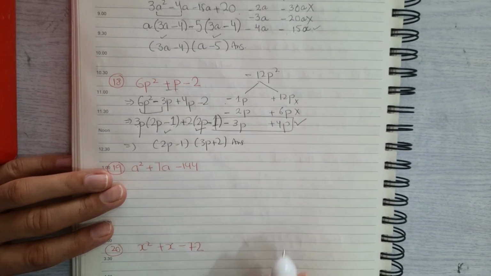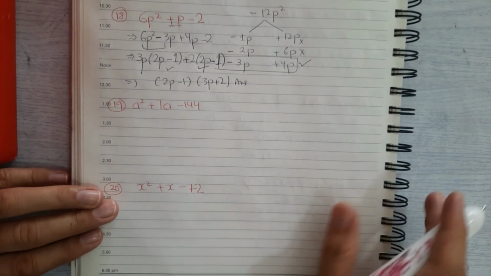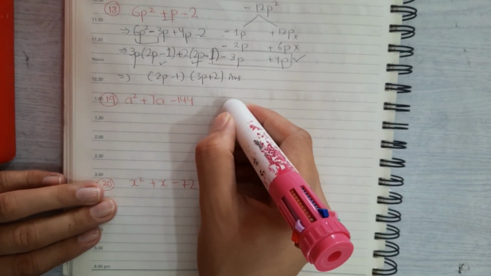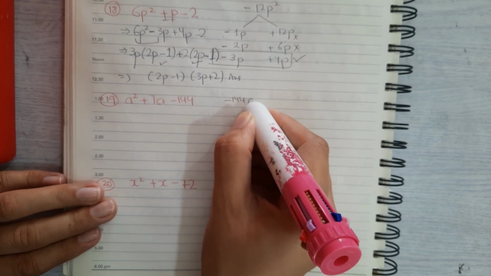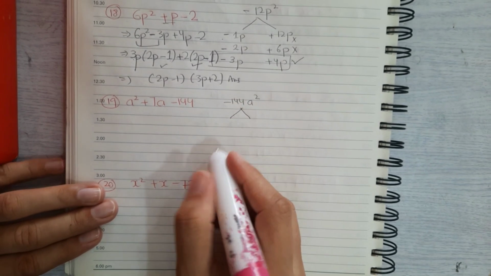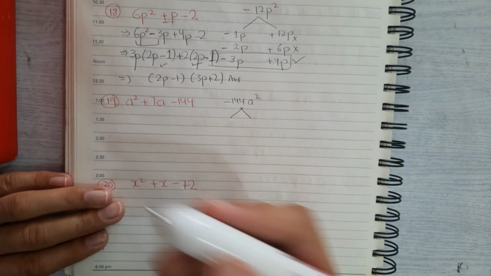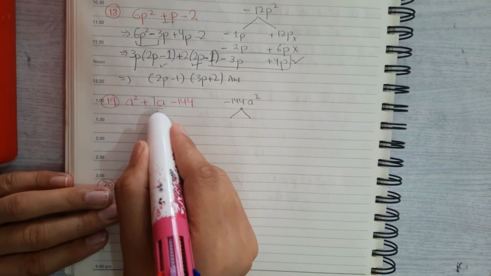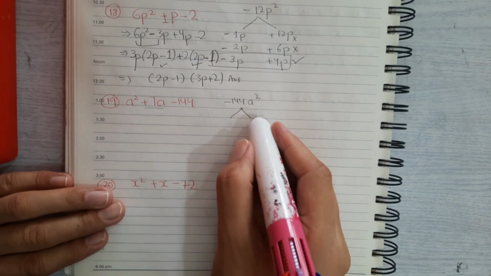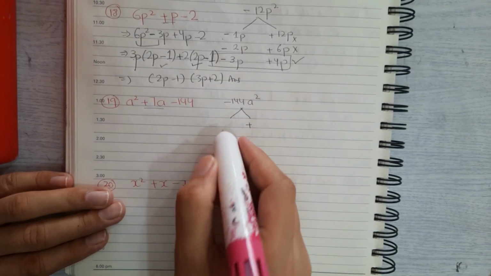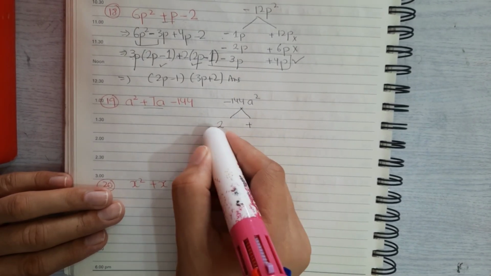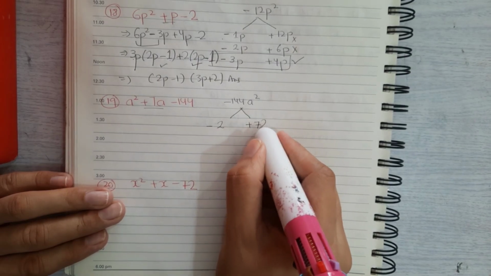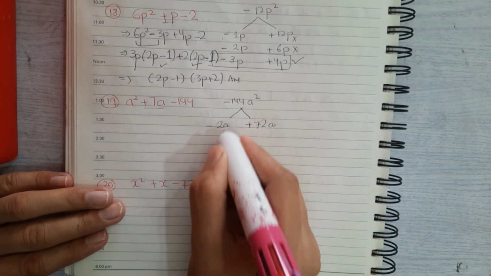factors for this expression. Okay, coming to this one, here also we have a bigger number. A square multiplied by minus 144 is minus 144a square, right? Okay, now let's come up with the bigger factors, because one will not work in this case. We have a plus sign in the middle term, so that means the bigger number will have a plus sign. Let's start with 2, and the smaller number will have a minus sign. 2 multiplied by 7 is 14, 2 2s are 4, this a.